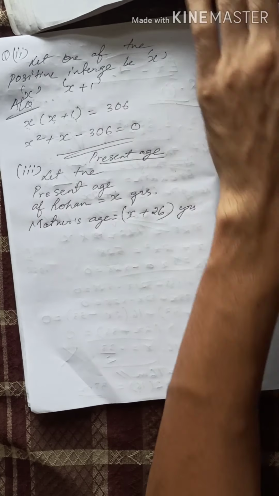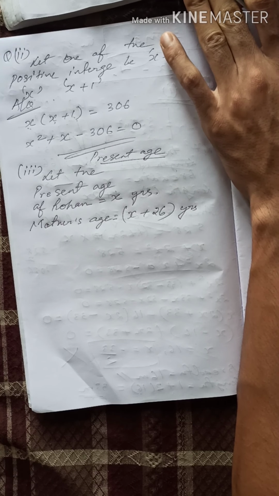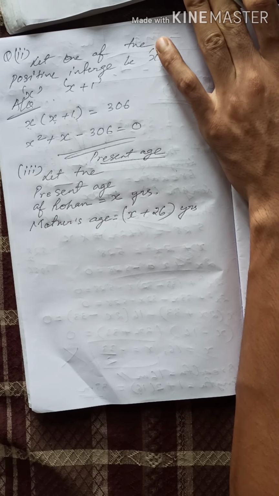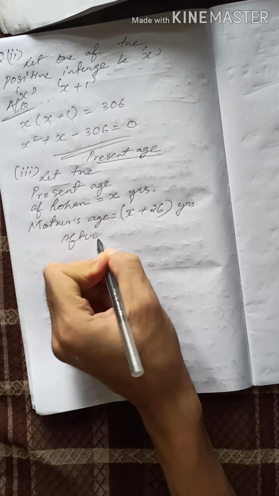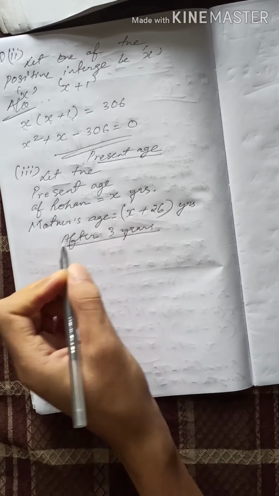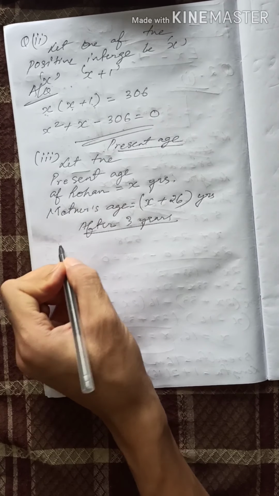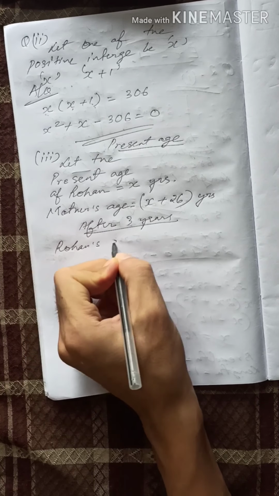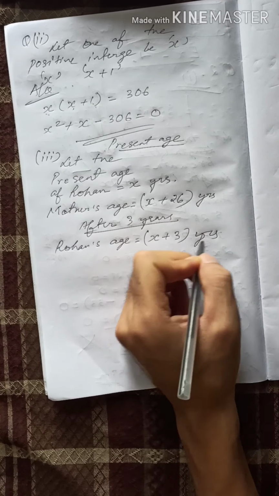So now in the next case, the product of the ages 3 years from now will be 360. So after 3 years, Rohan's age will be x plus 3, because after 3 years he will be 3 years older.